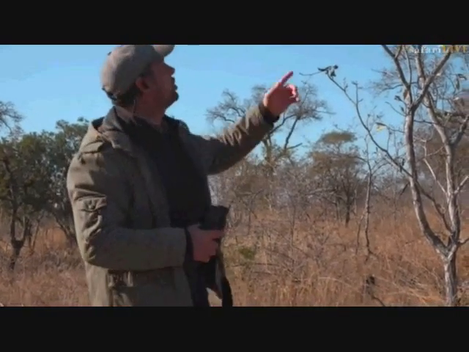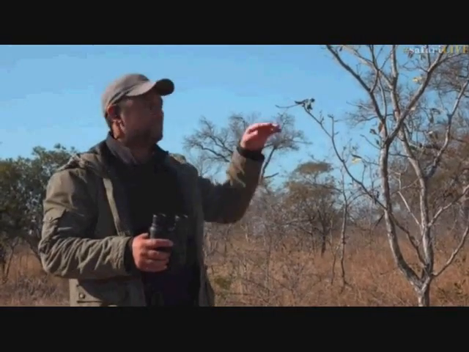This roller was mobbing the tawny eagle and causing it to fly off. So they were circling above us. It was wonderful to see. Very quick, very brief. And this roller dive bombing and mobbing the eagle.